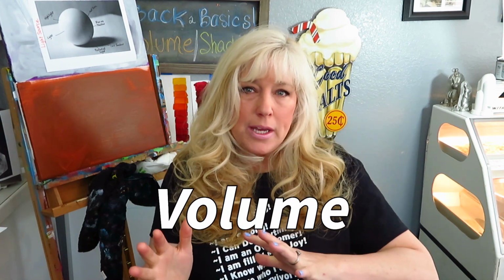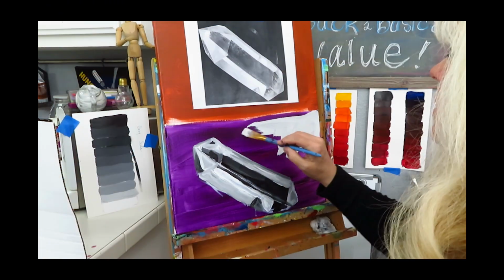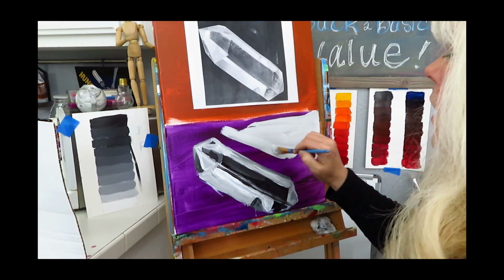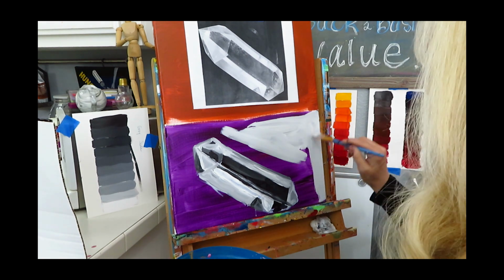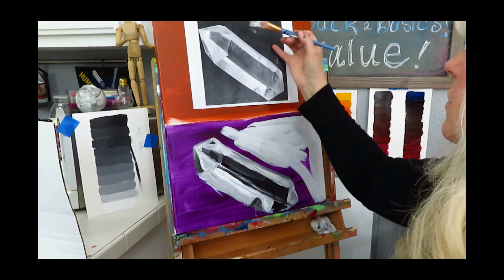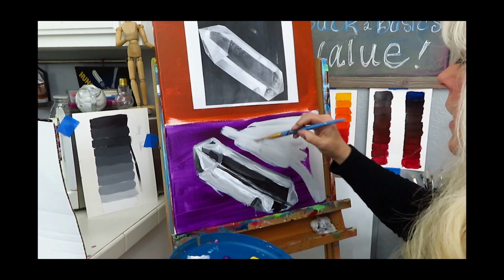Now, we're talking about volume. Last week, we dealt with value, which is very similar to volume in that value brings out, you recognize the light and the dark in things. But in volume, you're taking those contrasts of the light and the dark, and you're bringing it out of the canvas. You're taking it from 2D to 3D. Things are going to pop off of your canvas.